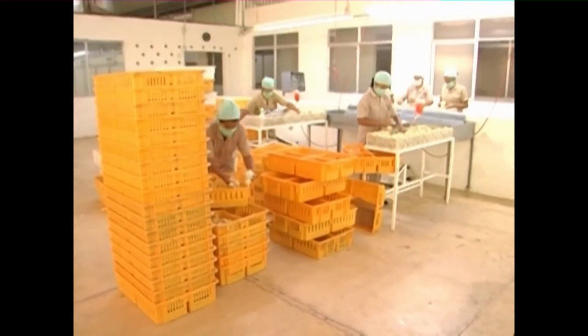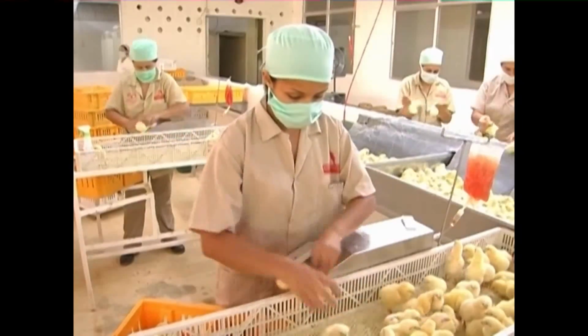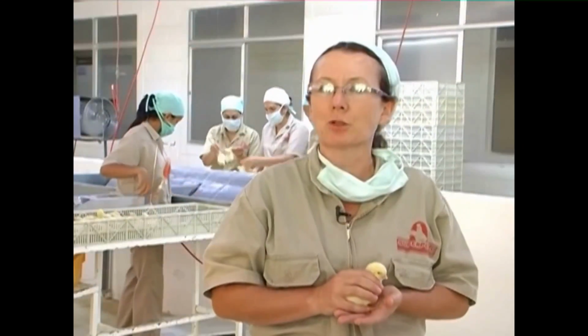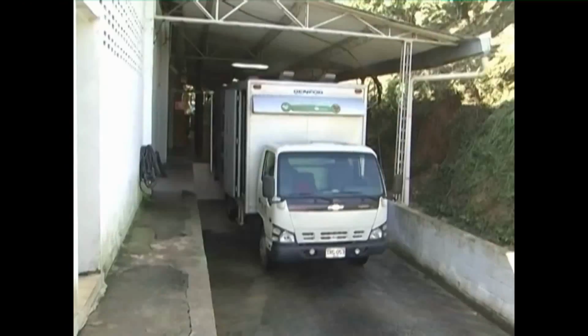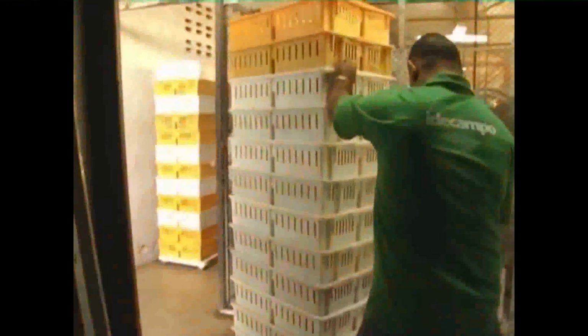Some clients prefer to vaccinate inside the incubator and finish out the rest of the vaccination on the farm. Others prefer to apply both vaccines on the ground. Here, we apply Marek and Gumboro on a 1-day-old chick. After vaccination, the chicks are ready to be transported to the coop where they will be raised.